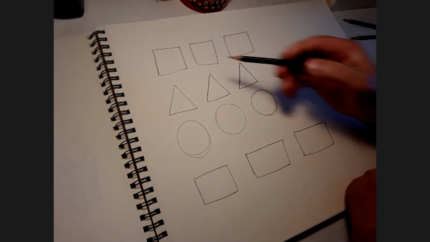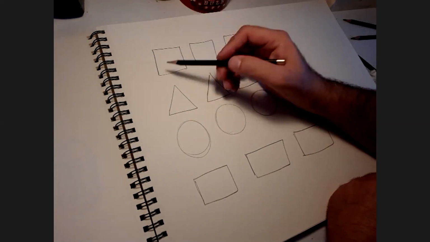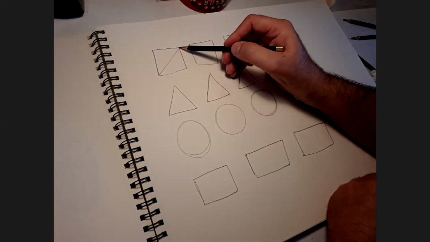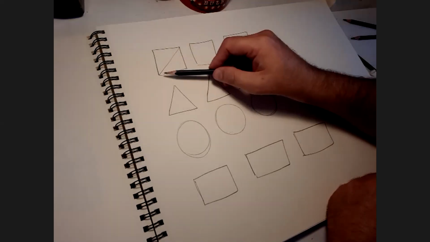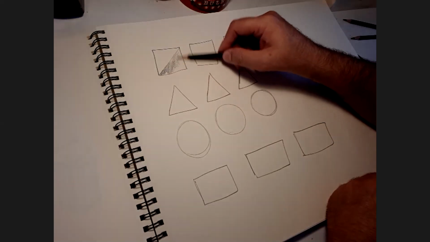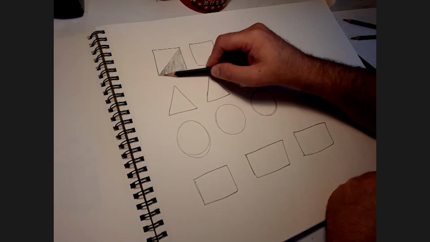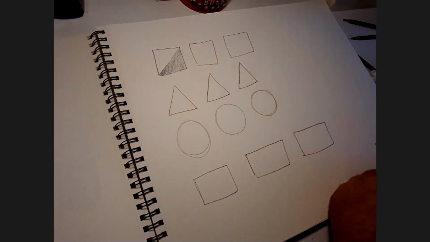So for example, for this one, I just add some value here. I don't know what I'm getting, but I'm just playing with shapes and values.